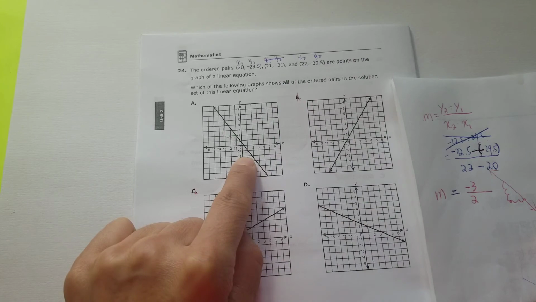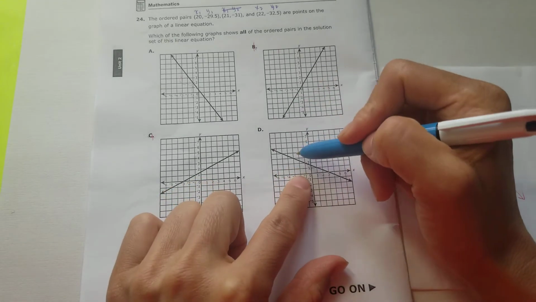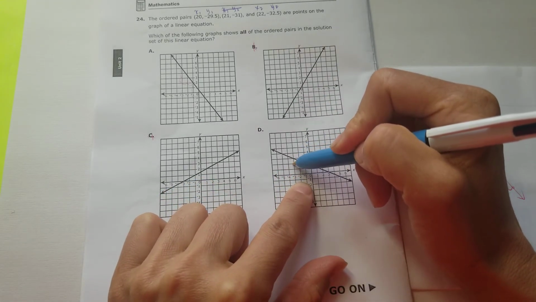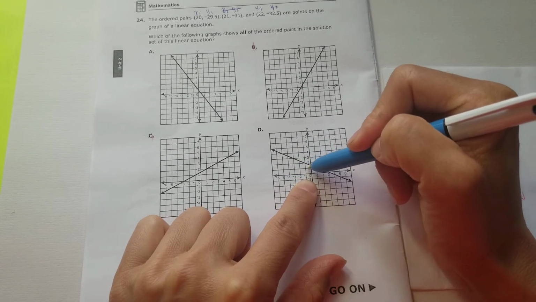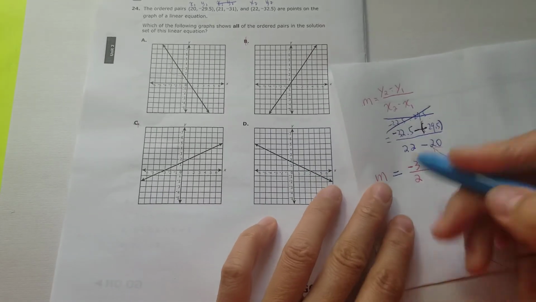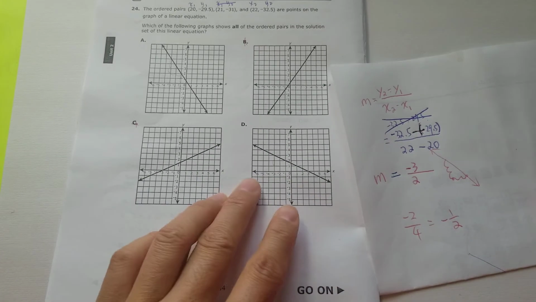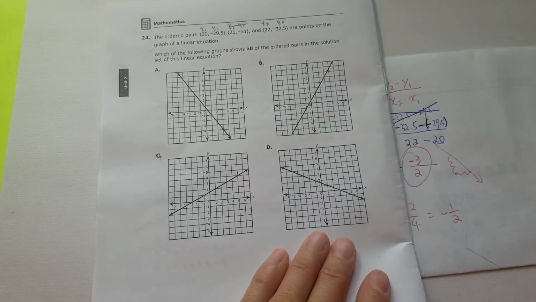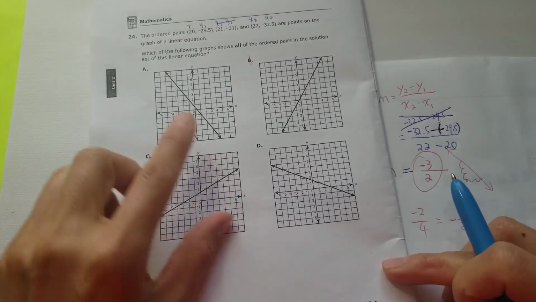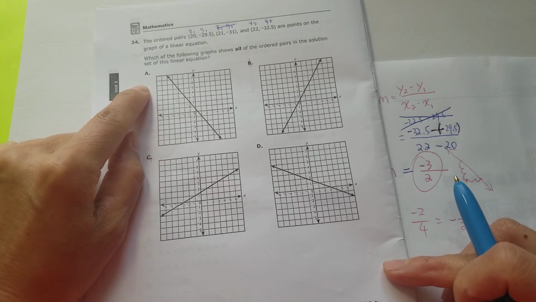I think I found the correct solution, which is part A. However, let's check choice D. 1, 2, down 2, run 1, 2, 3, 4. So down 2, run 4, which is negative 1/2. It does not equal this slope. Therefore, our correct choice is part A.